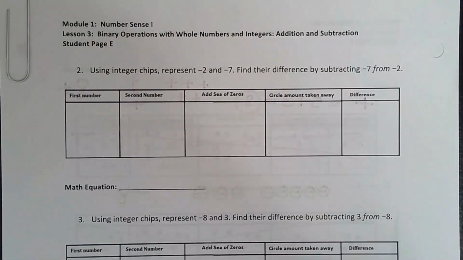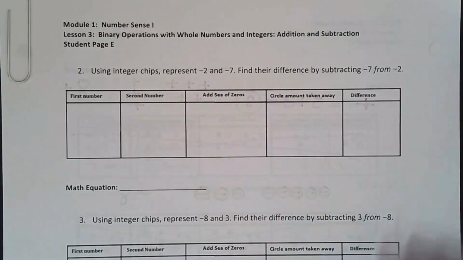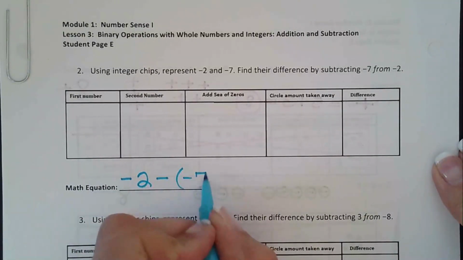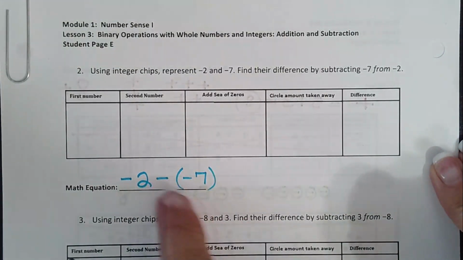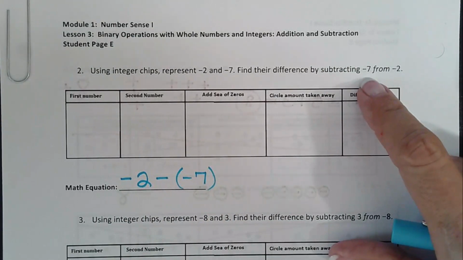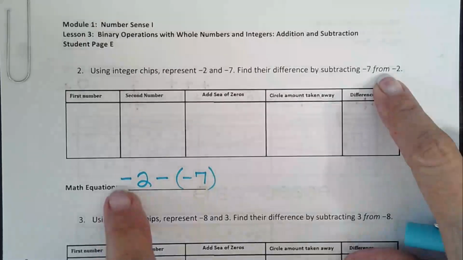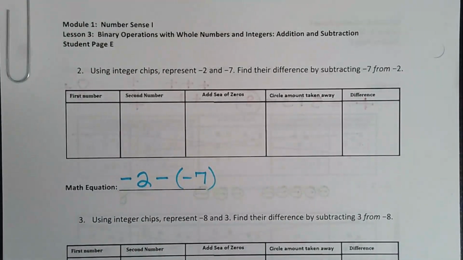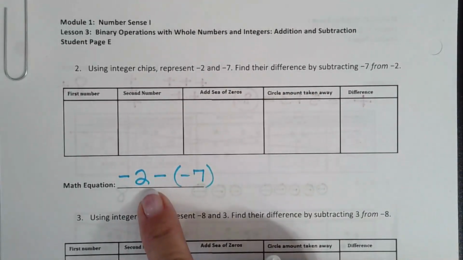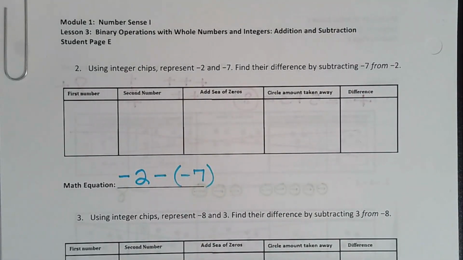So, using integer chips, represent the difference of -2 and -7. I keep it in the same order. Difference means subtract. So the difference of -2 and -7 means subtract -7 from -2. It doesn't matter whether you say the difference of these two, or subtracting -7 from -2, it's the exact same thing. But you should know both.